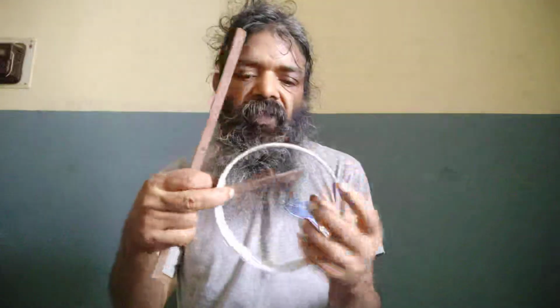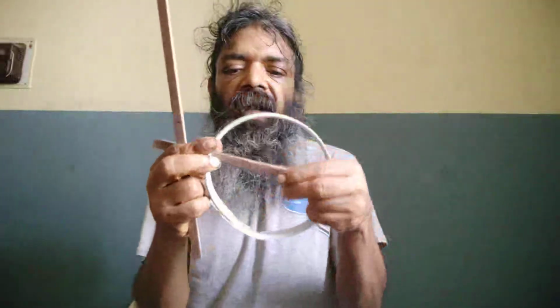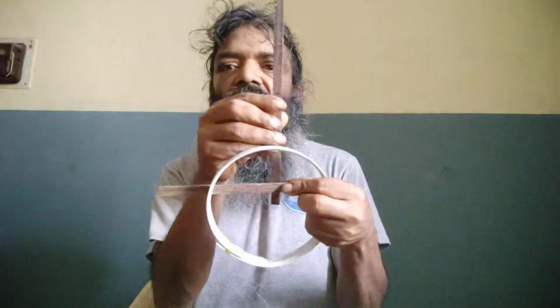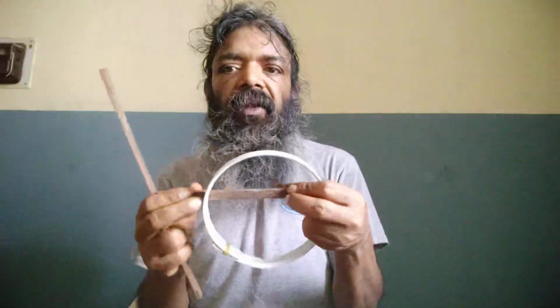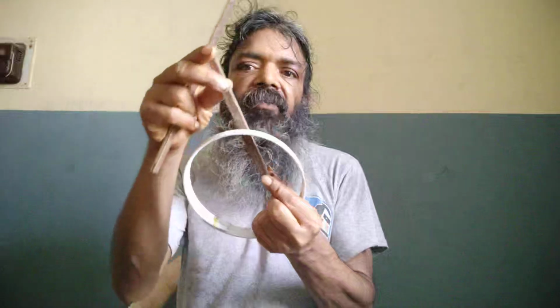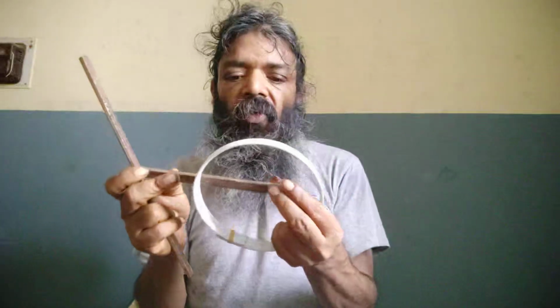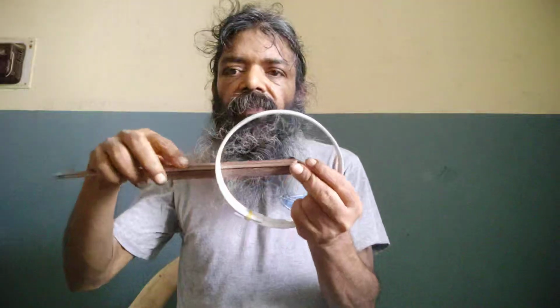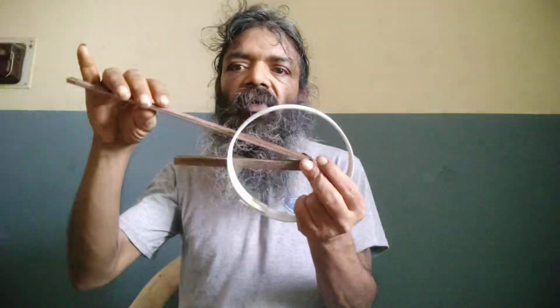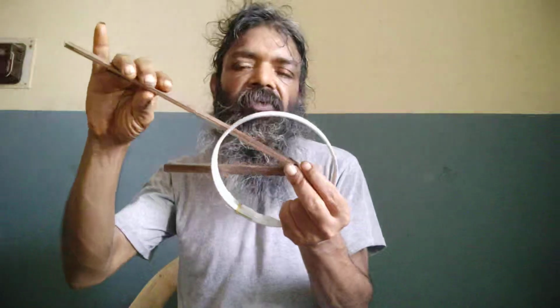So in the circle, we consider this as the x-axis. This is the y-axis. Then there is one radius on the x-axis making angle 0. Then this radius is moving and it is making 90 degrees, then pi, then 3 pi by 2, and then 2 pi. Now there is another radius going from the x-axis and it is making angle theta. This is what we saw.